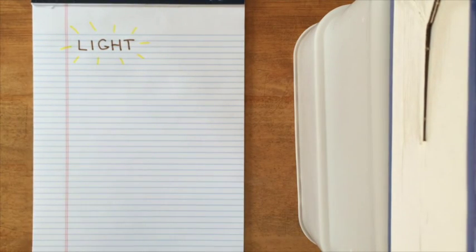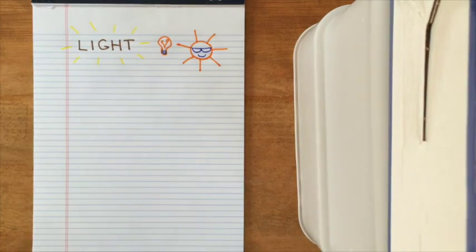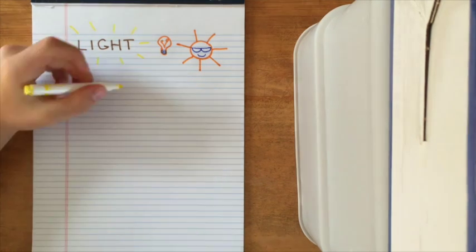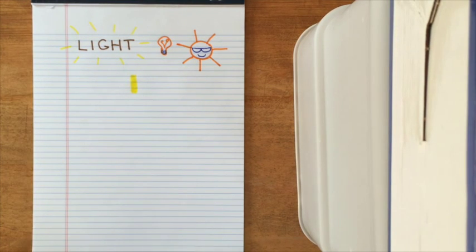When you hear the word light, what's the first image that pops into your head? Most people would think of something along the lines of this bright, yellowish white stuff, like a lamp, a light bulb, or the sun. So is that what light is? Just this yellow, glowing luminescence? Is that really all it is?